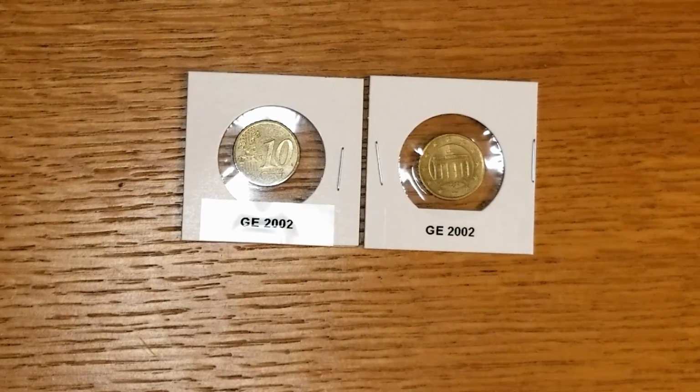These coins are made of something called Nordic gold, which is not actually gold. It is 89% copper, 5% aluminum, 5% zinc, and 1% tin. It's just called Nordic gold because it has that gold color. These coins also weigh 4.1 grams, and they have a milled edge.